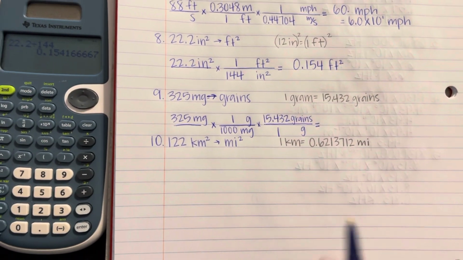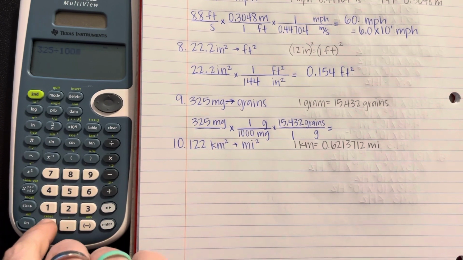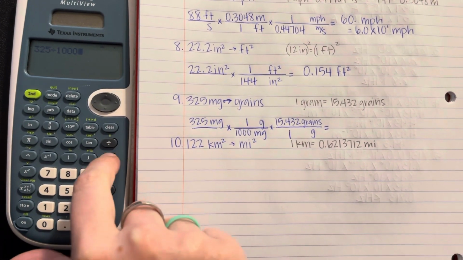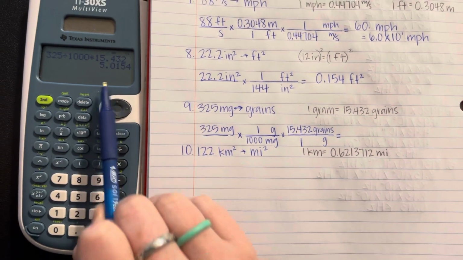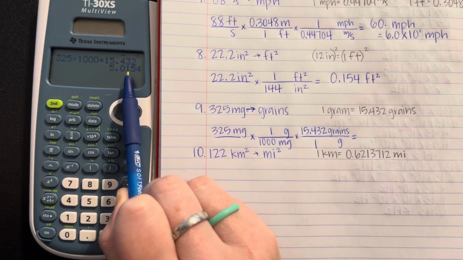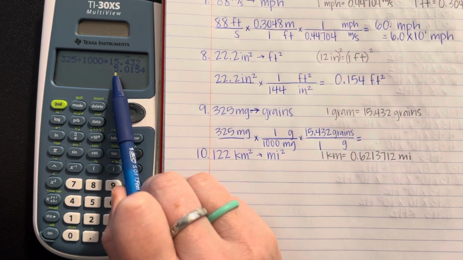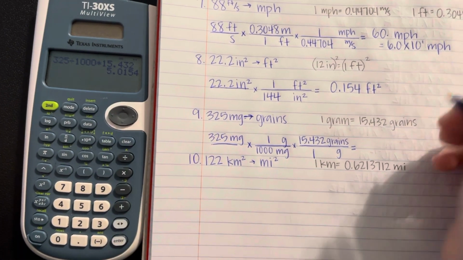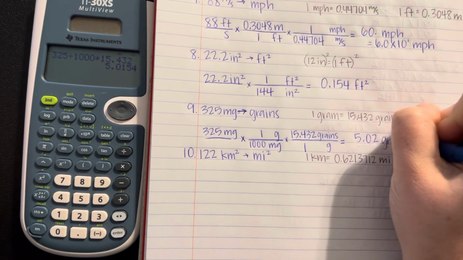Okay, and then I'm just going to put it in the calculator. 325 divided by 1,000 times 15.432. Okay, here's what I got. I need 1, 2, 3 sig figs, so 1, 2, 3. I need to keep the 1, but that 5 behind it is telling me to round it up. So I'm gonna say 5.02. And that unit is grains.